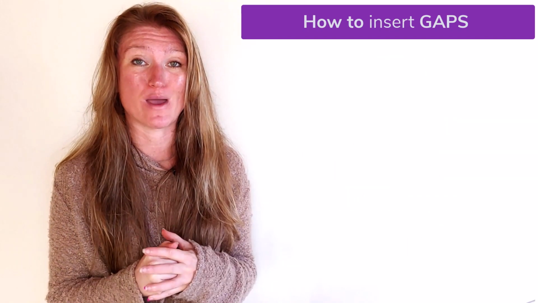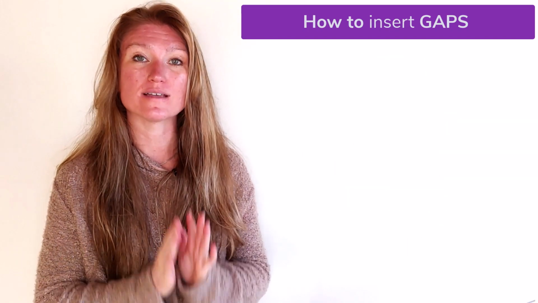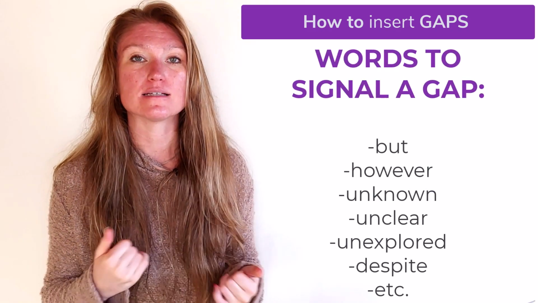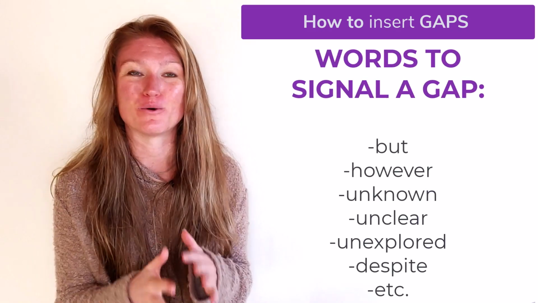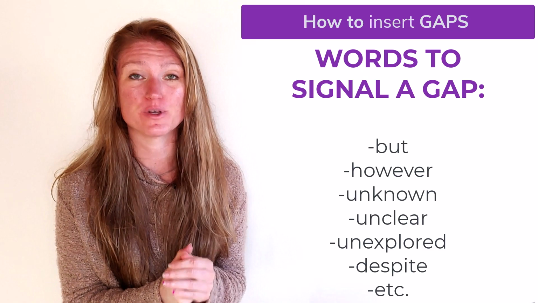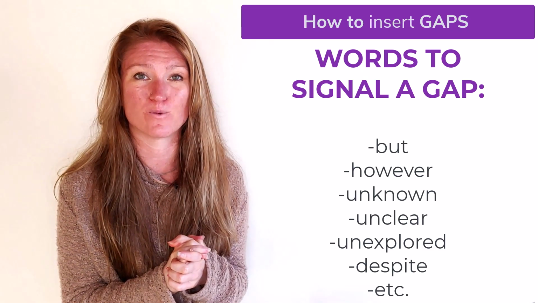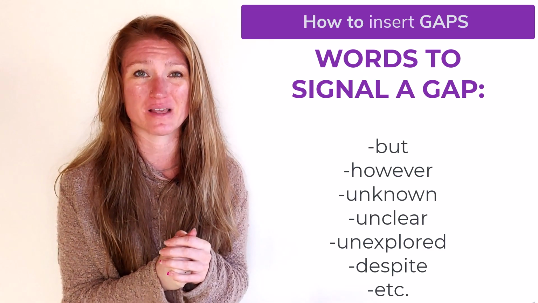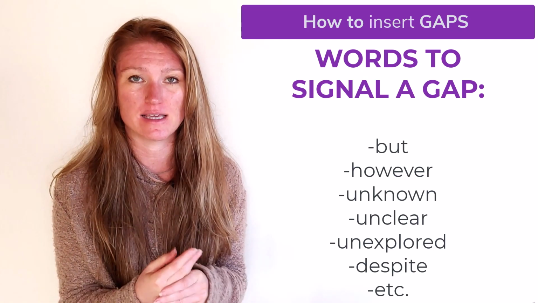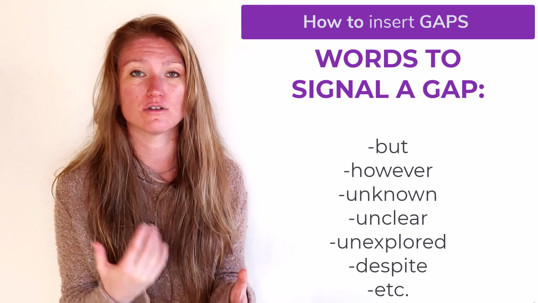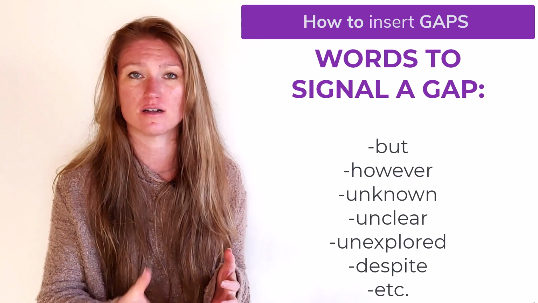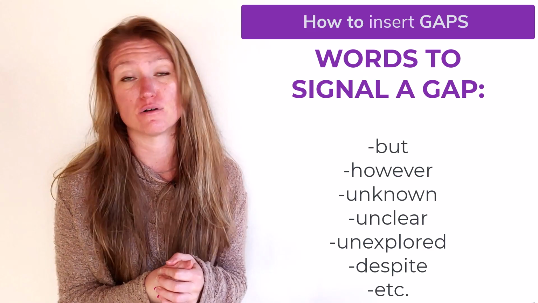Just a tip for the way that you want to do this, always use a negative word to signal the gap. So when filling in these sentences for your reader, just use some kind of negative wording here. It's usually often something like but or however to indicate that this is the beginning of the gap. And you can use some kind of word like unclear or unexplored to also indicate what might be missing.